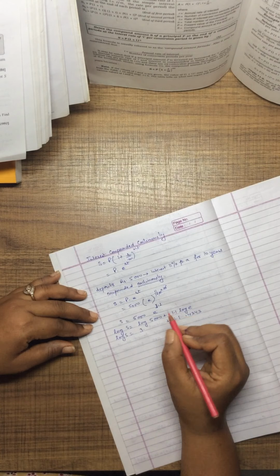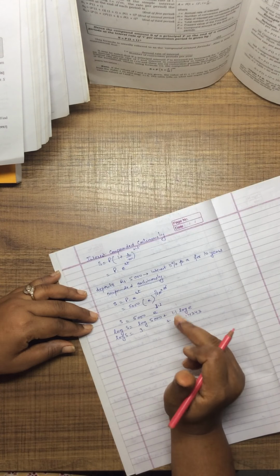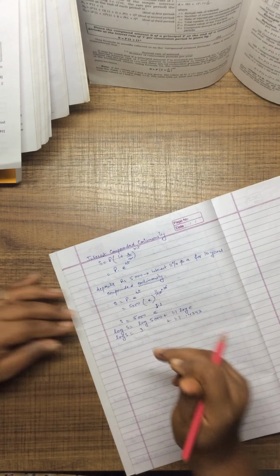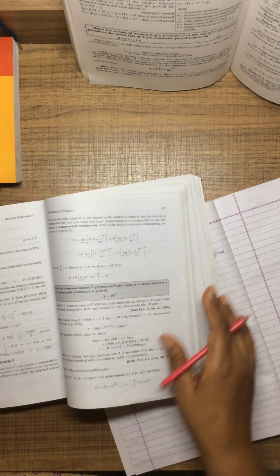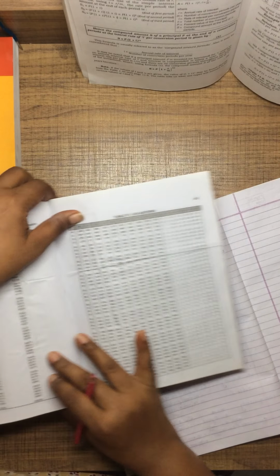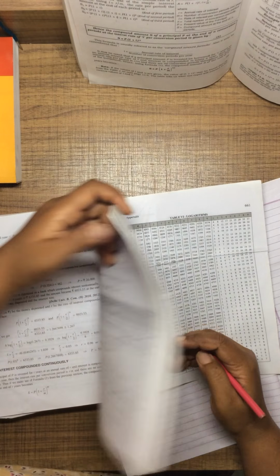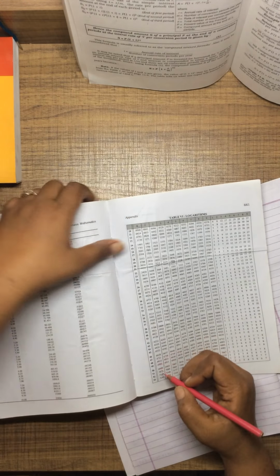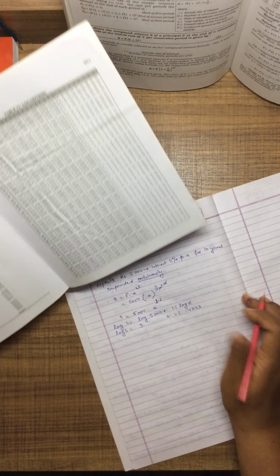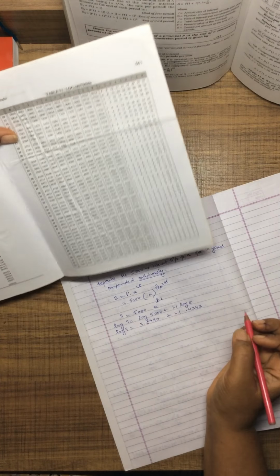The log table is given at the back of the book. We will look for the value of log 50. Let me take the book. In the logarithm table, at 50, the value given is 0.6990. So 3.6990.